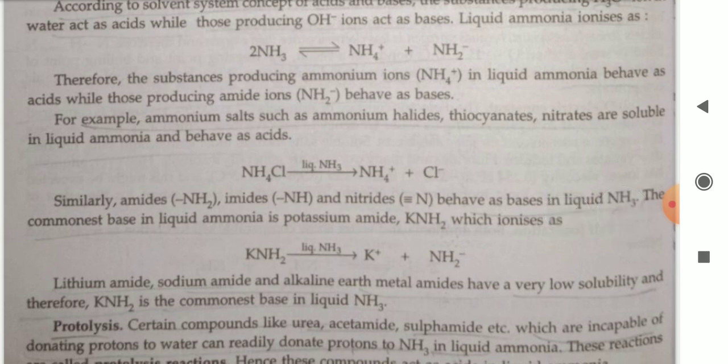Similarly, amides, imides, and nitrides behave as bases in liquid ammonia. The commonest base in liquid ammonia is potassium amide. In presence of liquid ammonia, it gives K positive plus NH2 negative. Lithium amide, sodium amide, and alkaline earth metal amides have very low solubility, and therefore KNH2 is the commonest base in liquid ammonia.